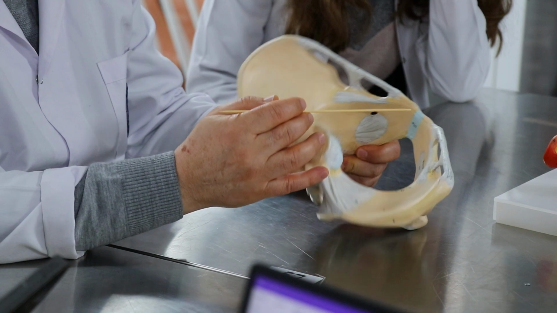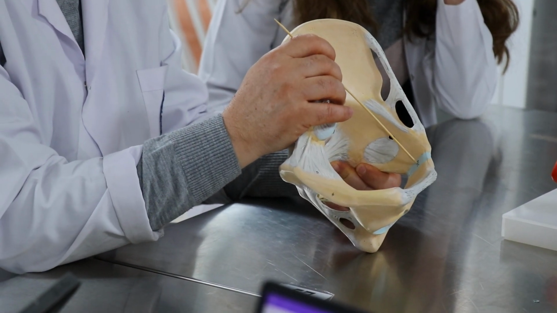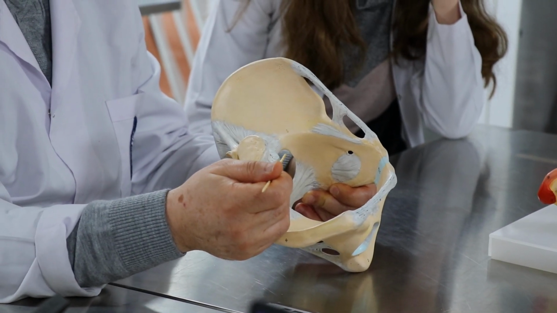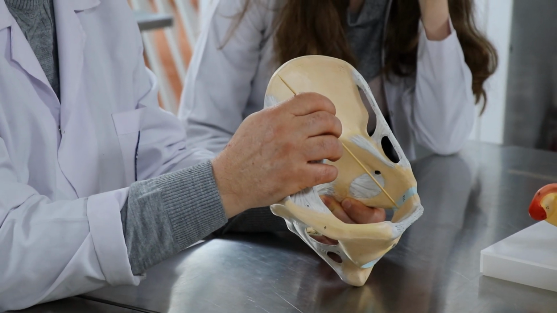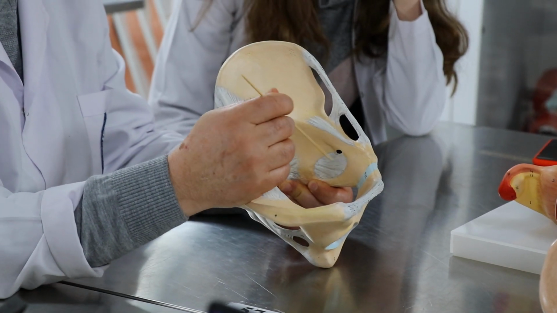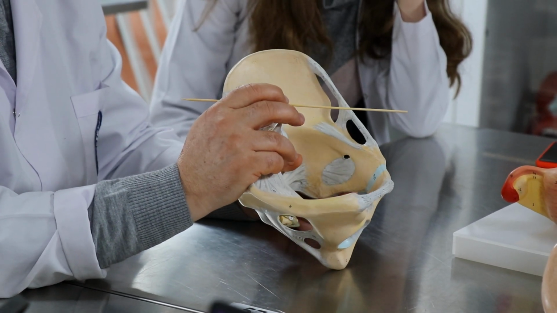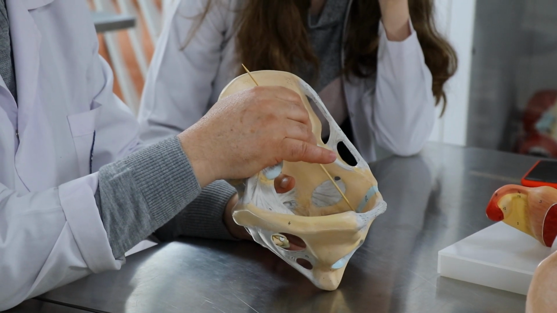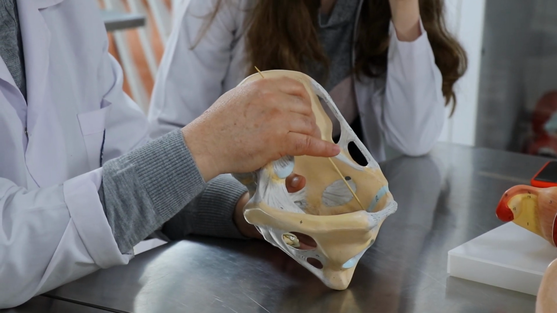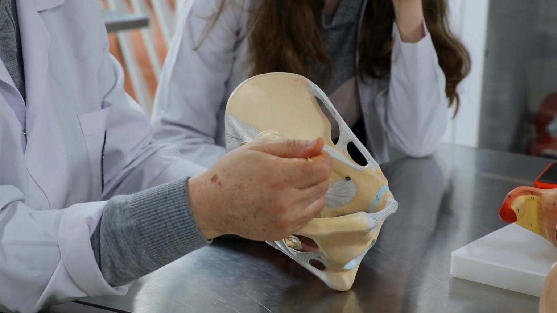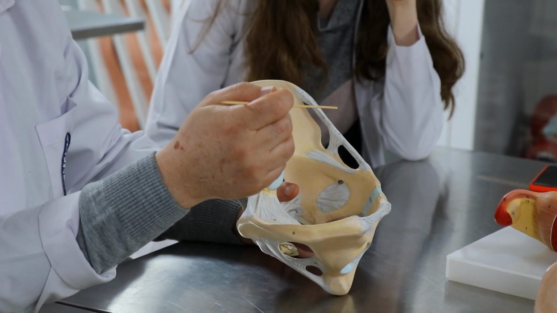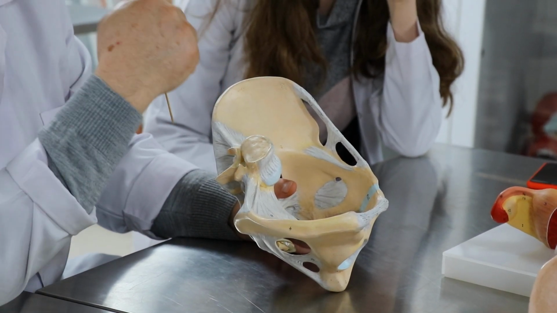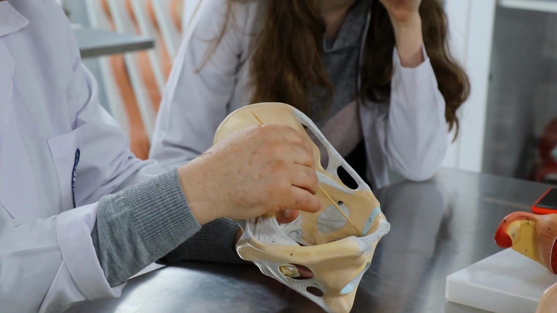And the second conjugate is from the midpoint of the symphysis pubis to the sacral promontory. That is the obstetric conjugate, and that is 10 and a half. And then we have the last, the diagonal conjugate, which is from the inferior border of the symphysis pubis to the sacral promontory, and that's 12 and a half. So we have 11 and a half, 10 and a half, and then 12 and a half.